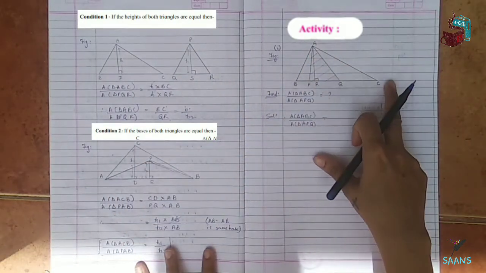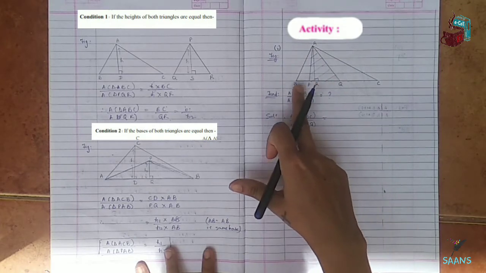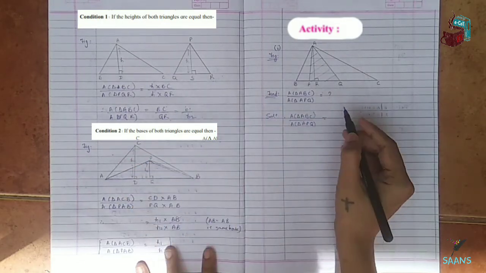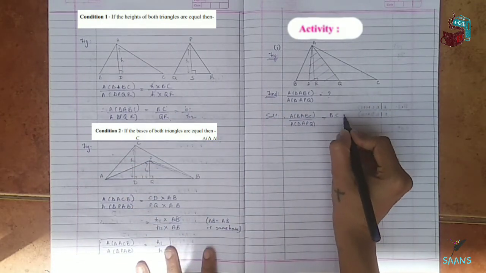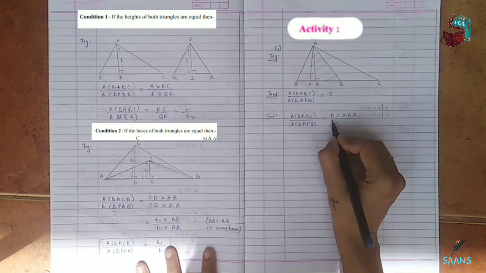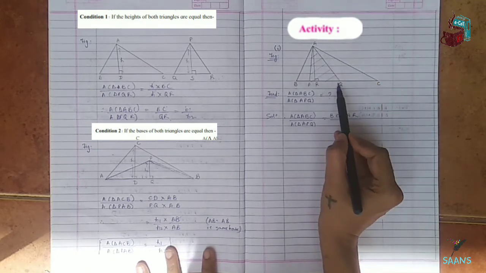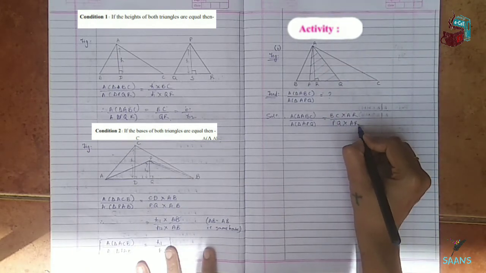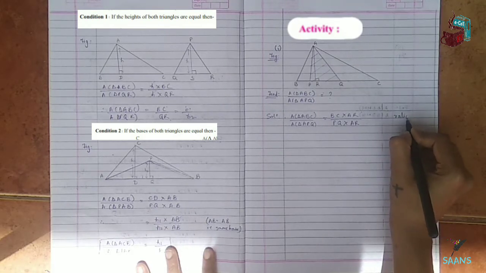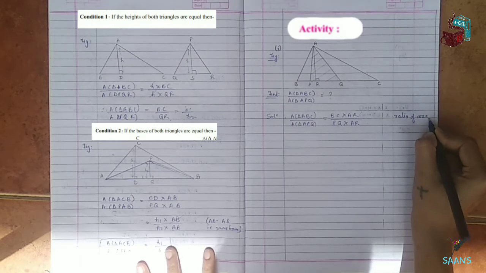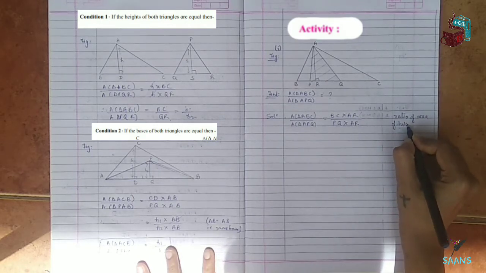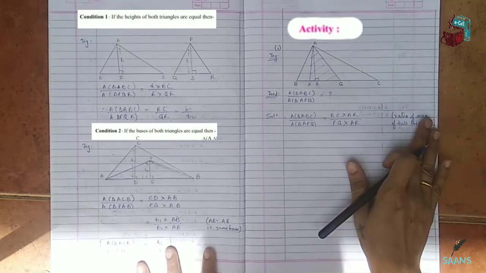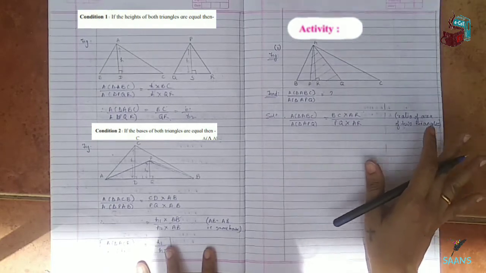In ABC, AR is the height and BC is the base. So, by your formula, it is base BC into height AR upon base PQ into height AR. You can write the ratio of area of two triangles. This will be your reason. Try not to leave this column empty. As and when the reason is available, please write it down.